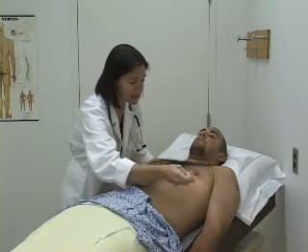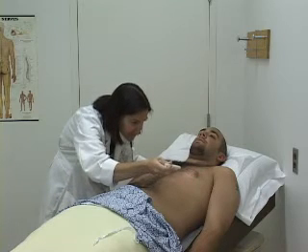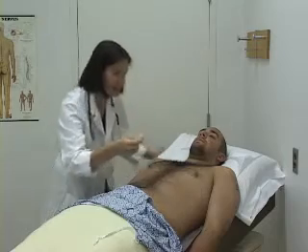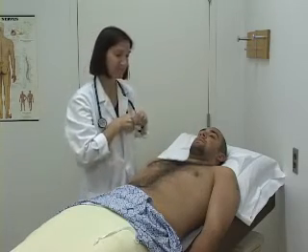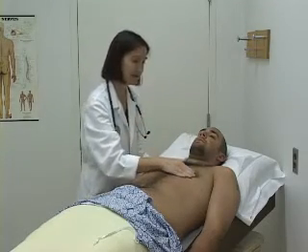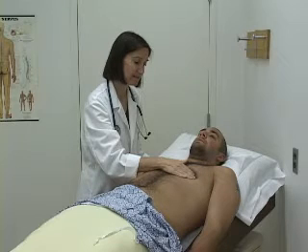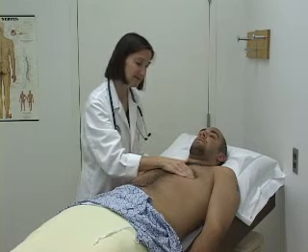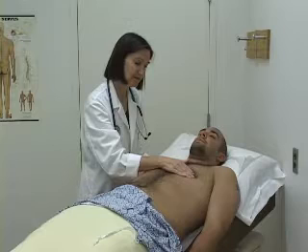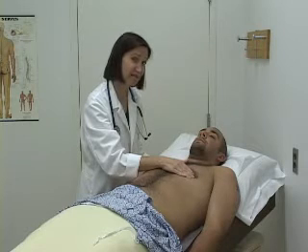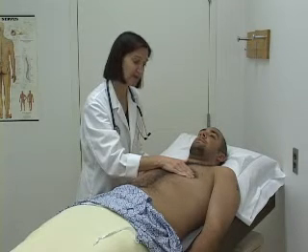Use your tangential lighting to look over the chest wall, see if you can see the PMI, and then once you've found it, you can go ahead and palpate over that area to characterize it. You're feeling for size, impulse strength, and duration.